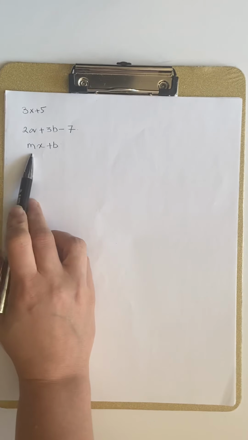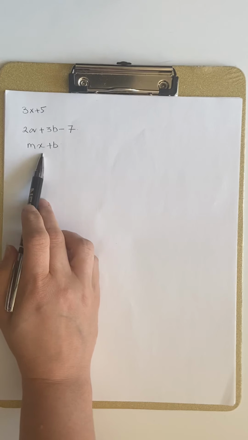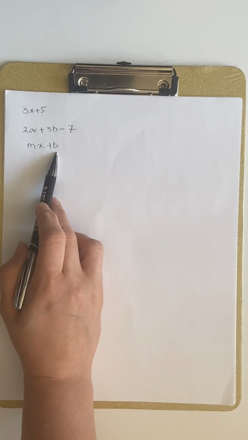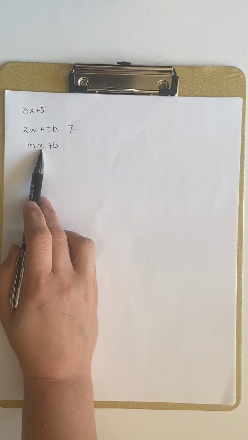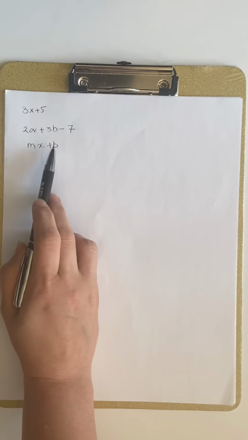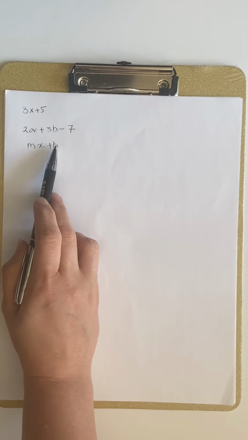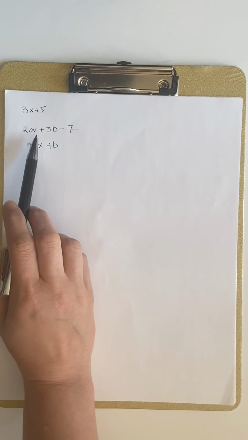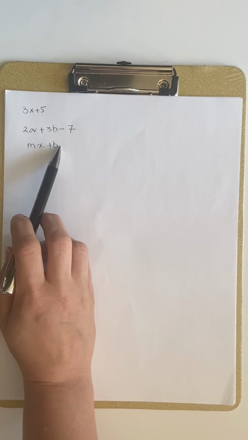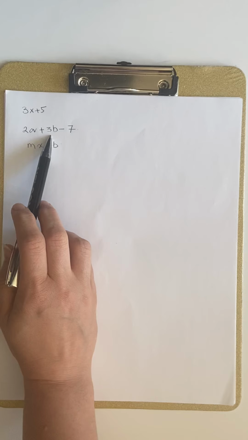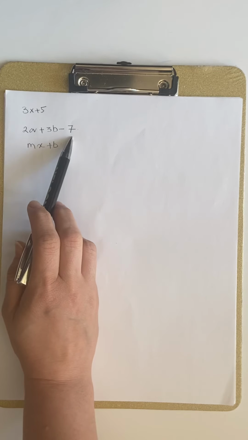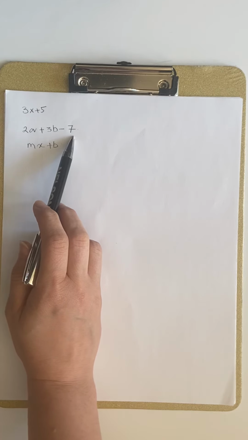Over here, we have three variables: m, x, and b. Most of the time, x is the variable which is changing, and these two represent constant numbers, replacing the coefficients. That is a little bit confusing. Let's just stick to the ones on top. a and b are the variables, 2 and 3 are the coefficients, and -7 is the constant.